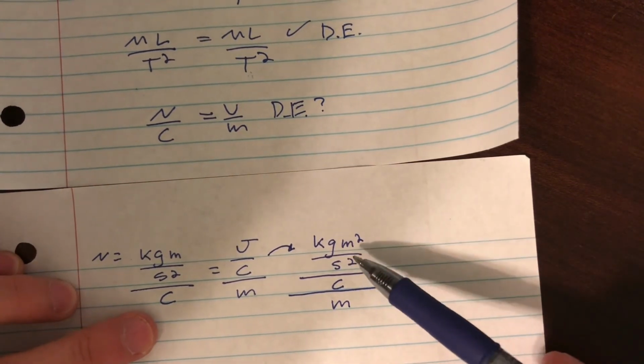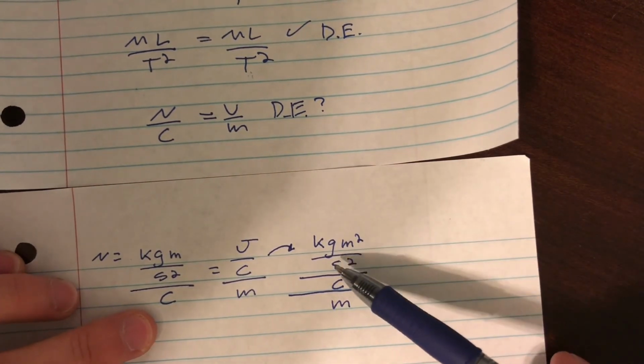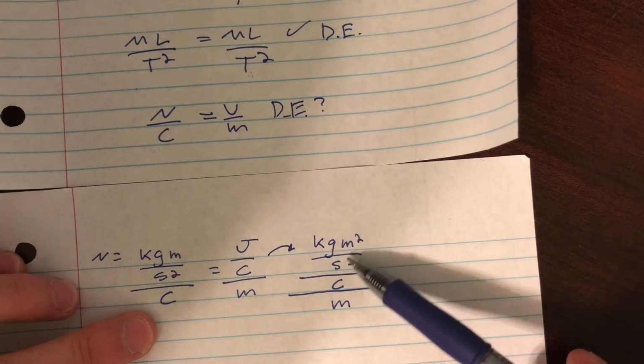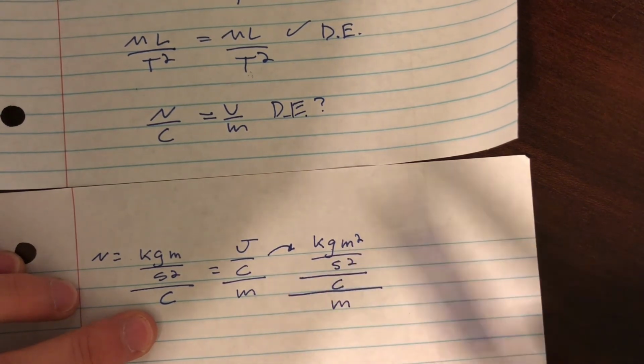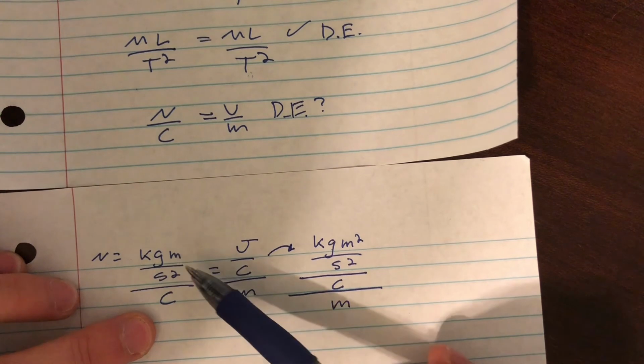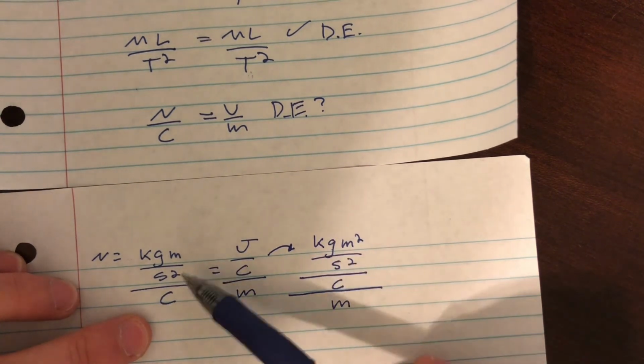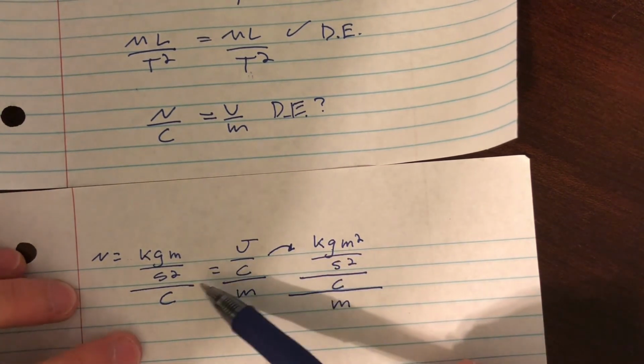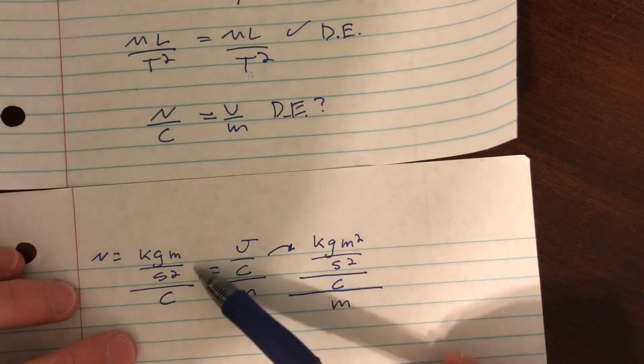Honestly, a way that you could do it is you could just leave it as kilogram, meters, and all this kind of stuff, and just see if you eventually get to this piece. But I just want to go through the full thing and see what we get here.